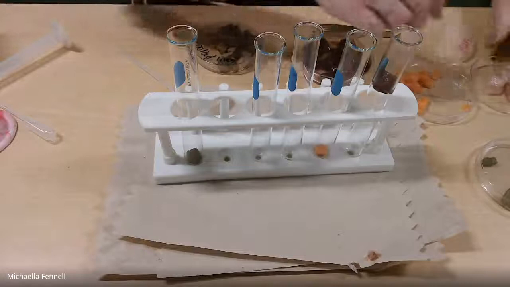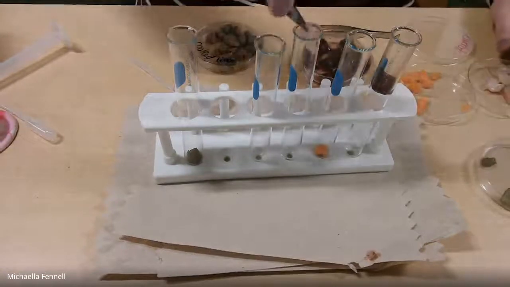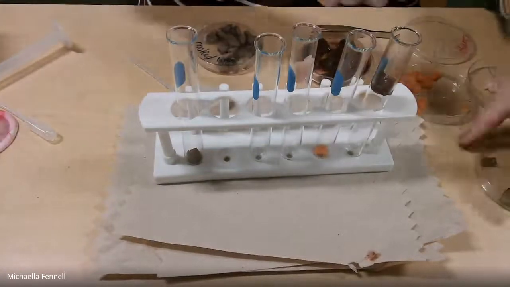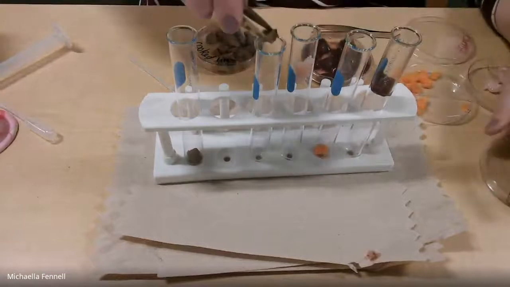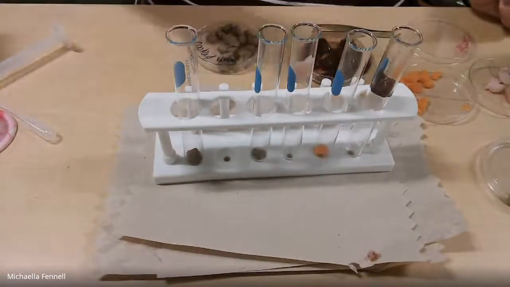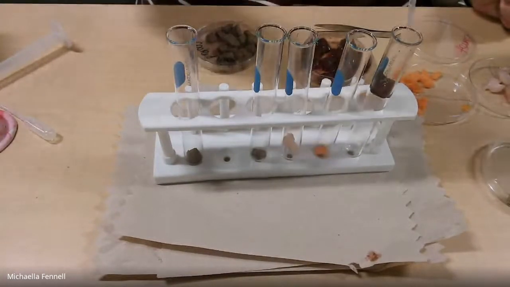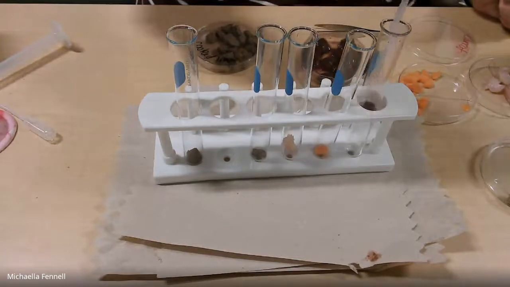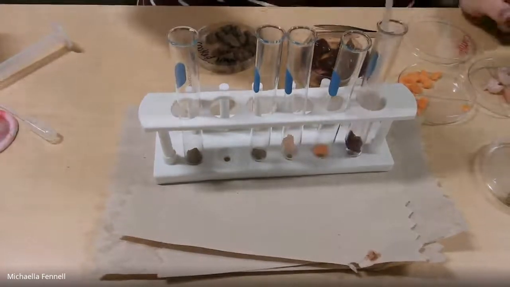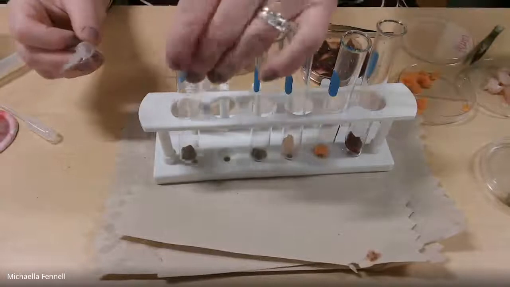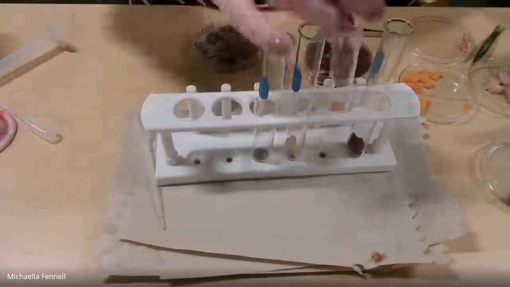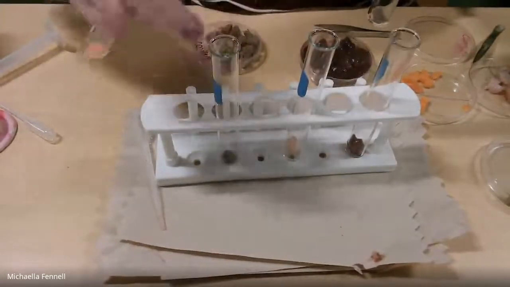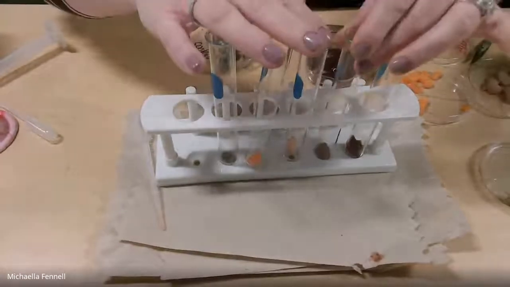Piece of chicken, piece of carrot, and piece of potato. All right, I'm going to help these two things down to the bottom of the test tubes a little bit so you can see. This is pretty straightforward. So you have these 5 different things that we're going to test. Let's do this order: we've got potato, carrot, chicken, raw liver, and cooked liver.